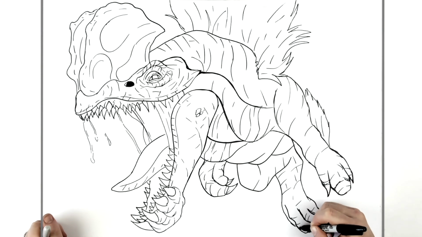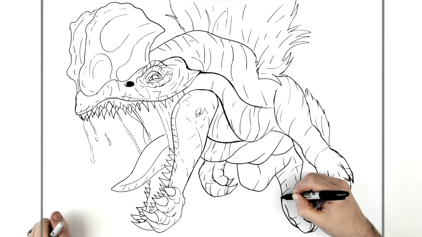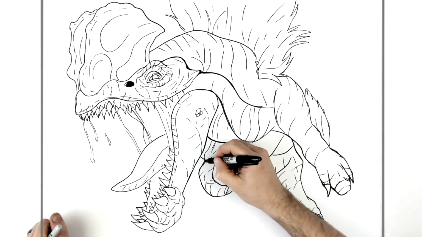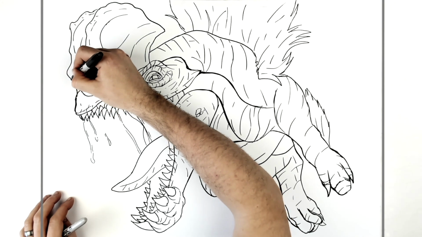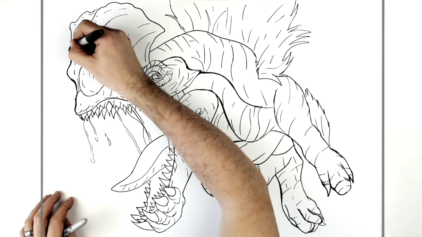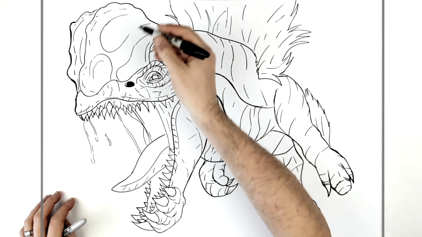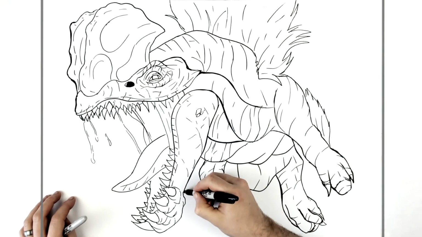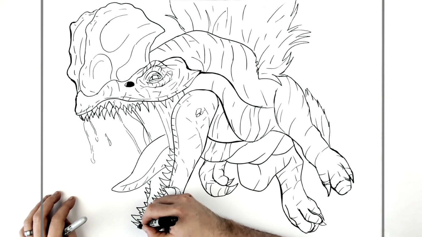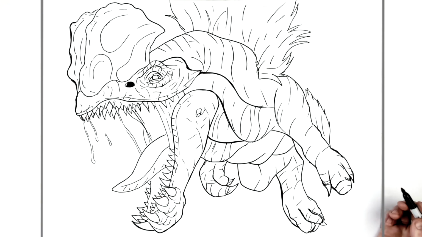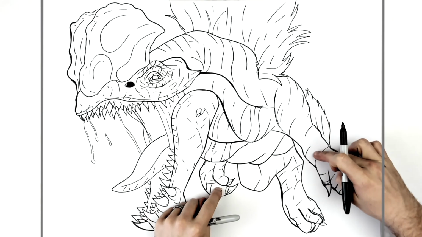I'll just try and clean up some of these lines. Sometimes it's worth thickening up your edge lines a little bit. So 2 hands, 1 leg.